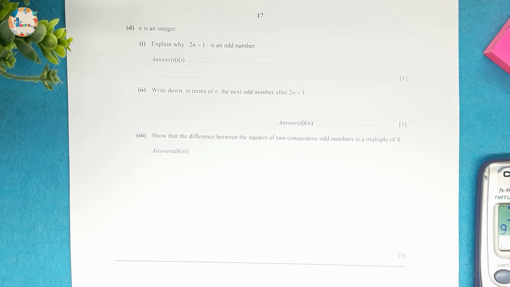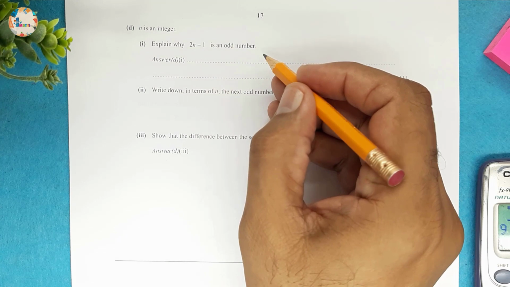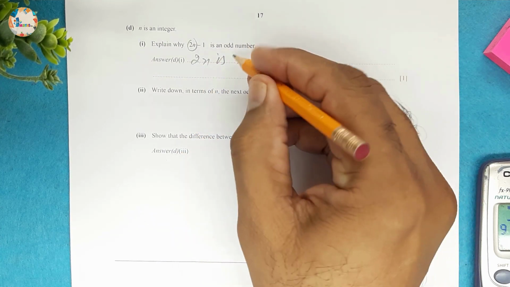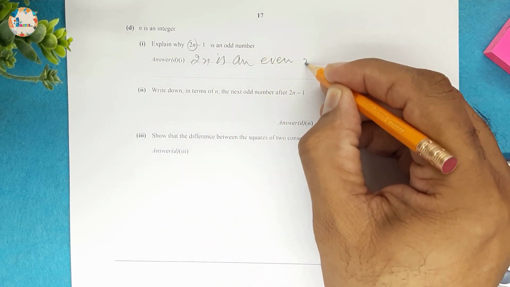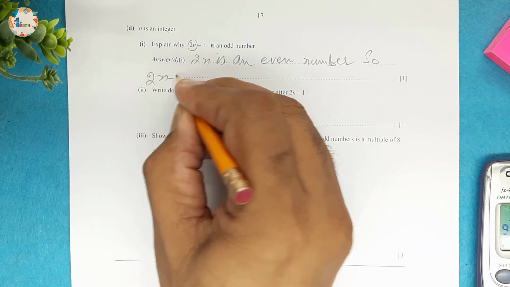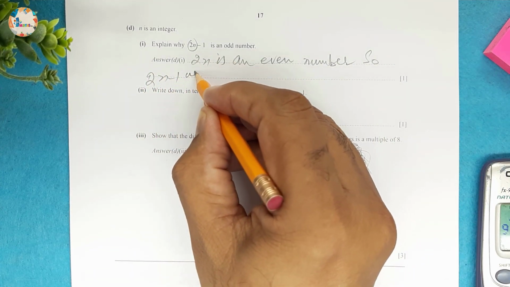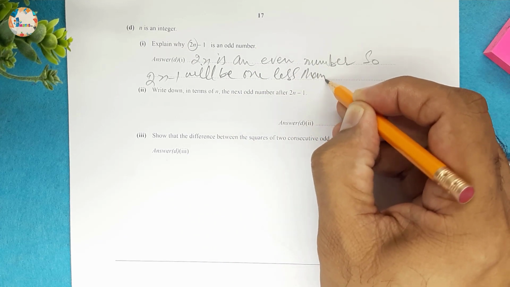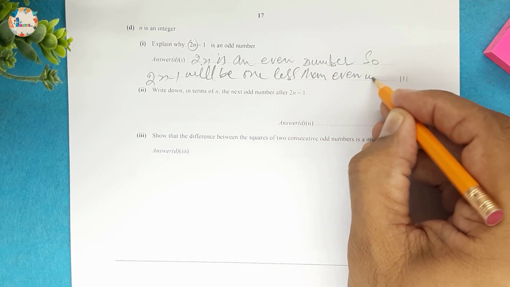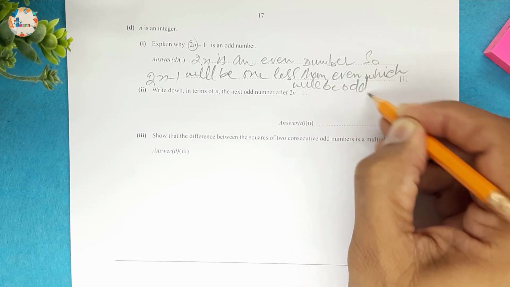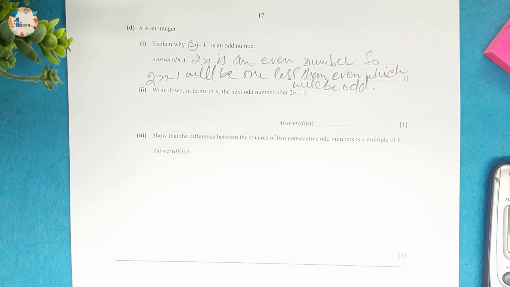Part D, n is an integer. Explain why 2n minus 1 is an odd number. So 2n is an even number, and so 2n minus 1 will be 1 less than even, which is odd. So this is what we can write down in terms of n.